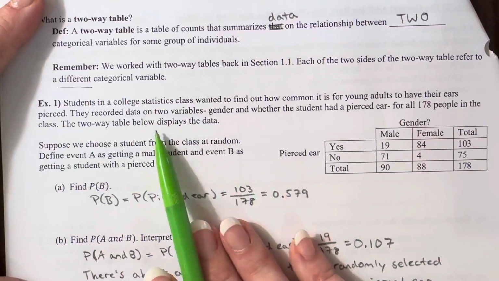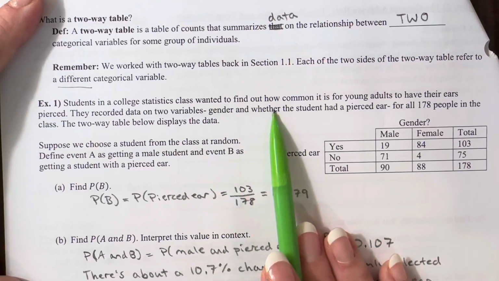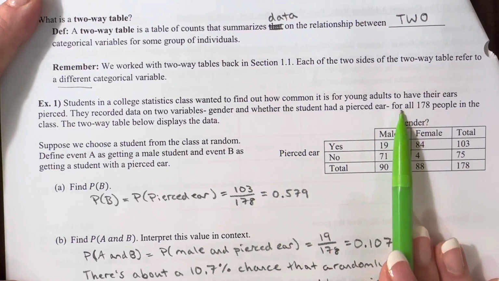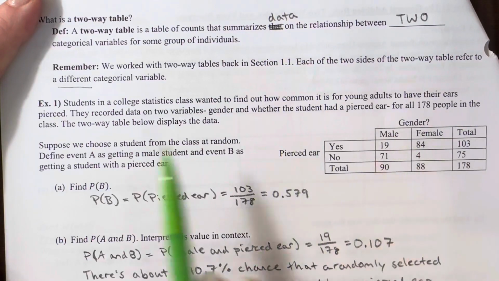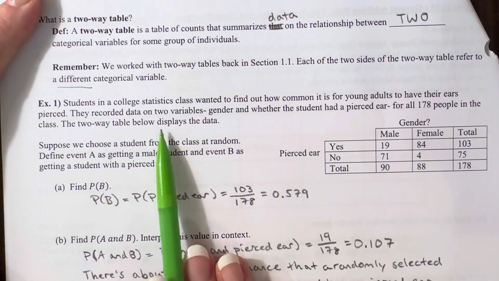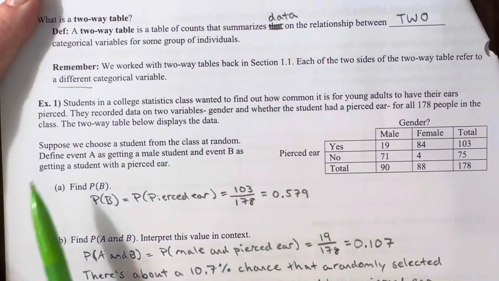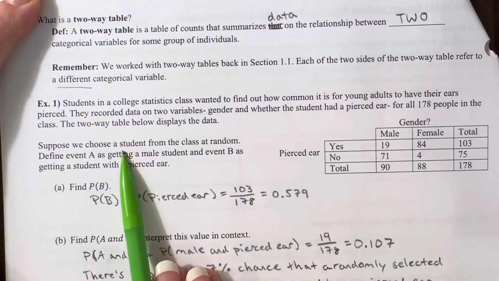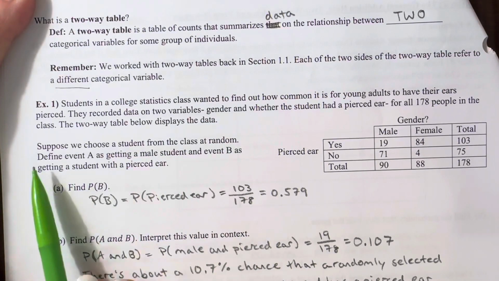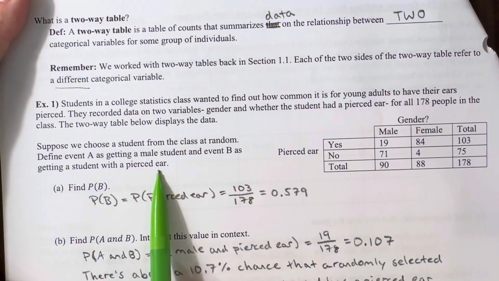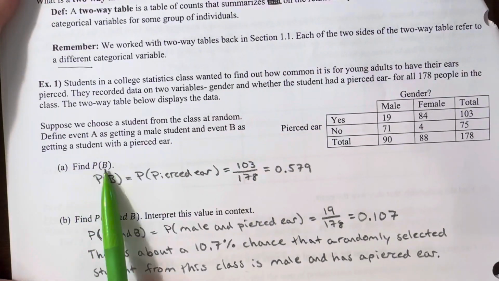All right, so they recorded data on two variables, whether the student had pierced ears, for all of the 178 people in the class. The two-way table below displays the data. So we have the data right here. Now, suppose we choose a student from the class at random. Define event A as getting a male student and event B as getting a student with a pierced ear. All right, so find the probability of B.